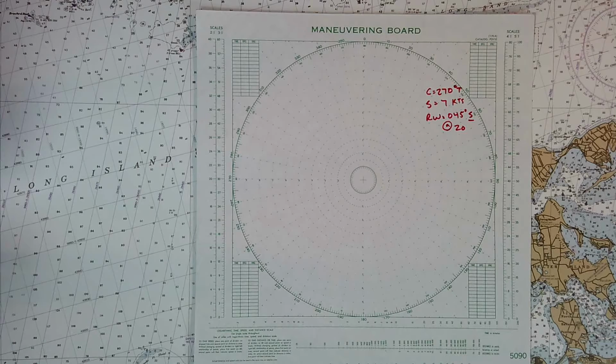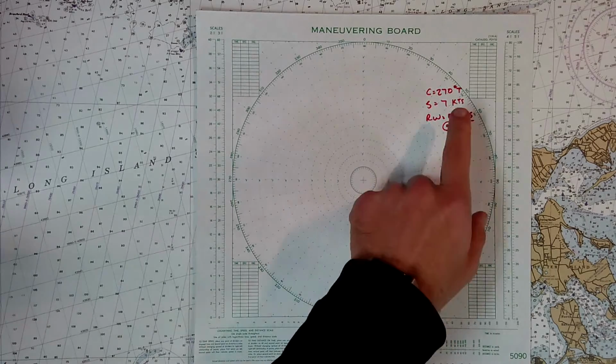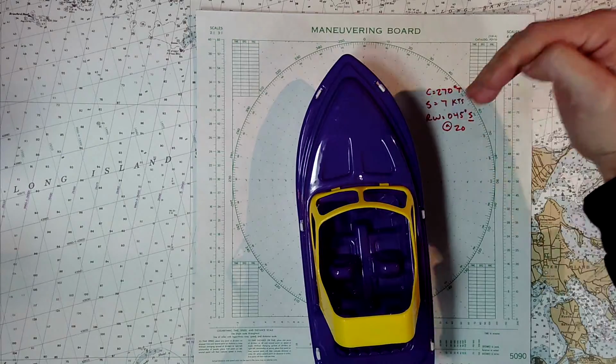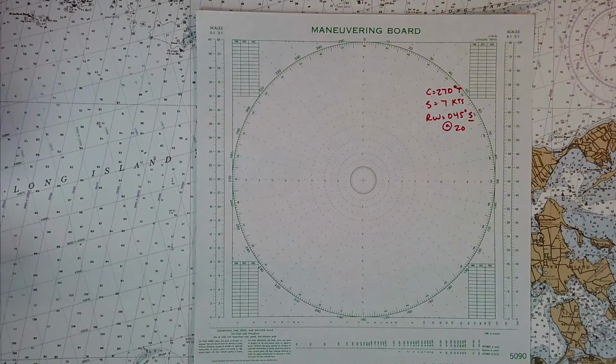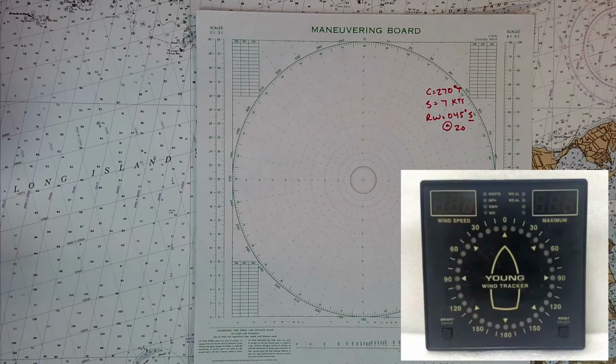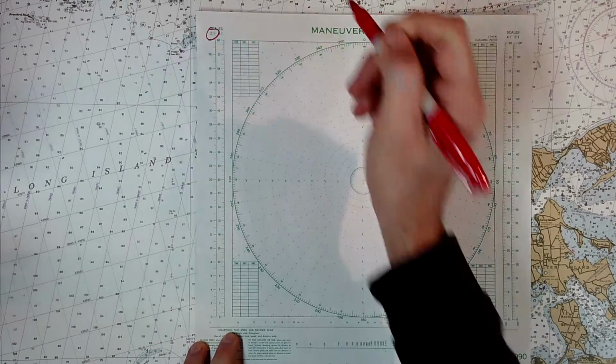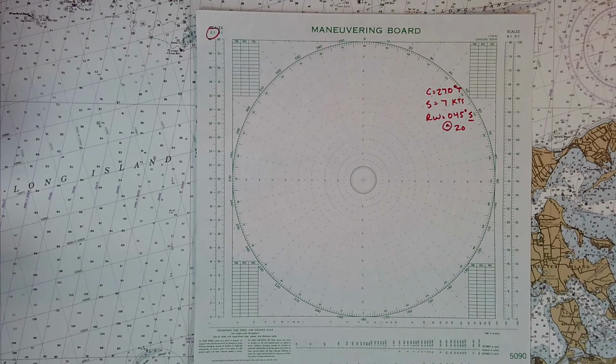You can use these maneuvering boards to calculate the true wind anytime you've got a certain amount of information. So in this case, our course is 270, our speed is 7 knots, and our relative wind is 045 degrees off the starboard bow. So it's coming off of our starboard bow, at a speed of 20 knots. Maybe we noticed that on the anemometer, maybe it's an estimate. The maneuvering board has the feature of scales as well. Since the wind is so strong, 20 knots, I'm going to use the 2-to-1 scale.